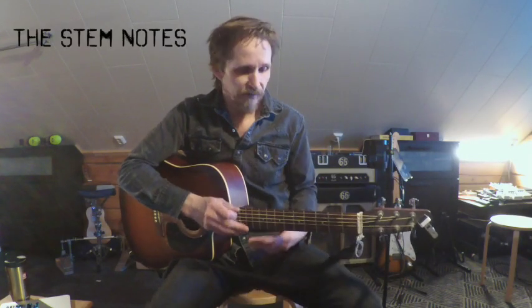Armed with this knowledge, we can now go about finding all the stem notes on the fretboard. The stem notes are the note names. In the system that our music is based on, there are 12 different notes, but they are described by using 7 different names, and these names are what I refer to as the stem notes, the 7 stem notes.